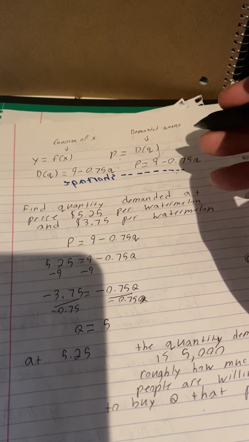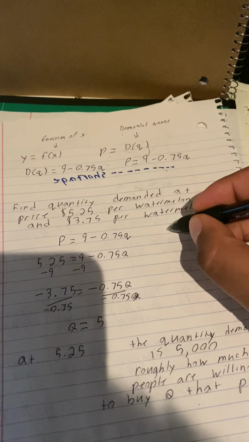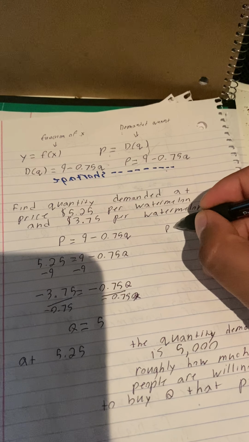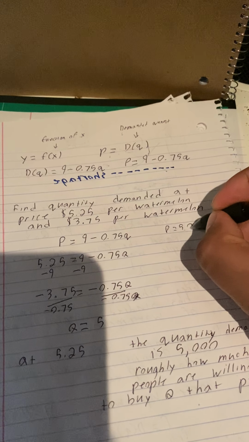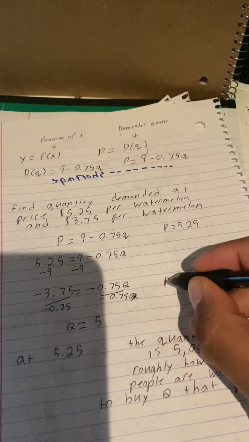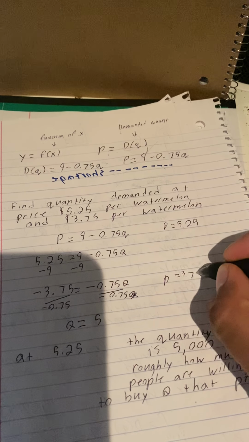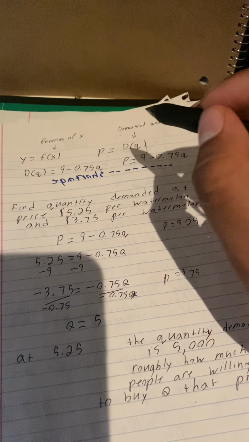Okay, so first off, they gave us a price, which is equal to $5.25, and then also a price of $3.75.